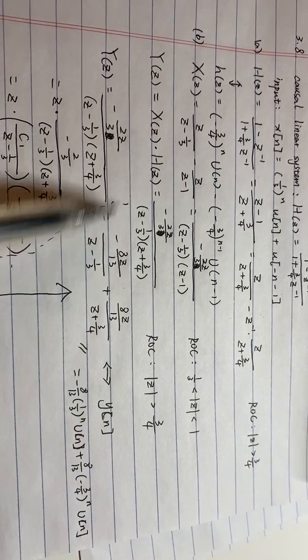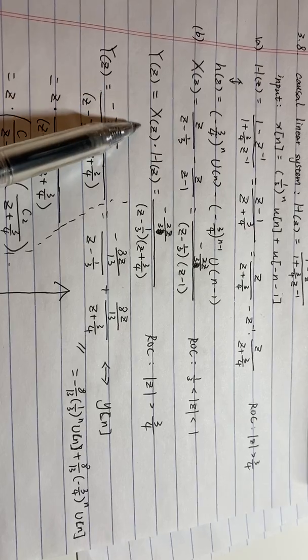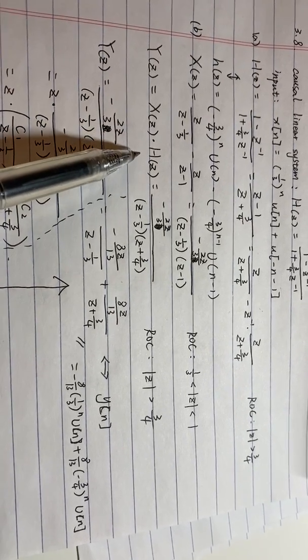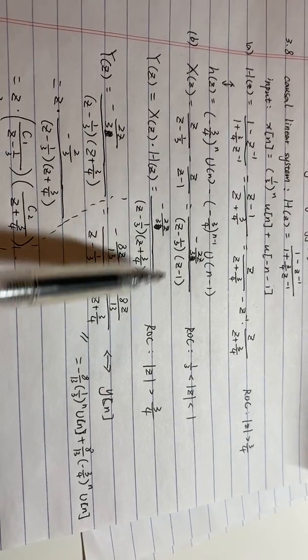And get there. And big Y of z should be big X of z multiplied by big H of z. And we got the answer.